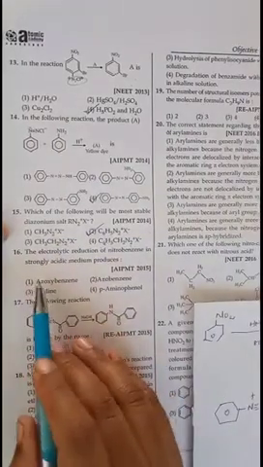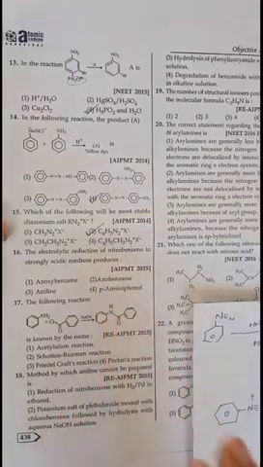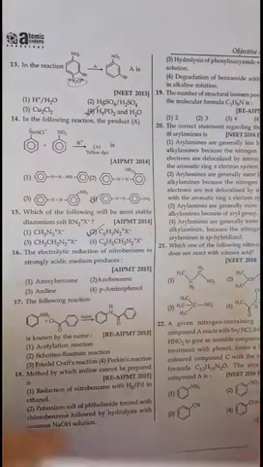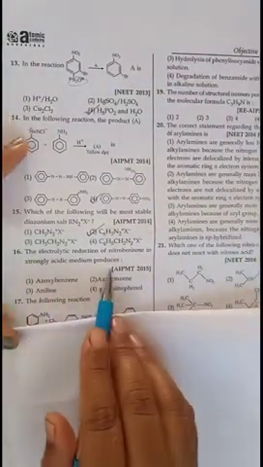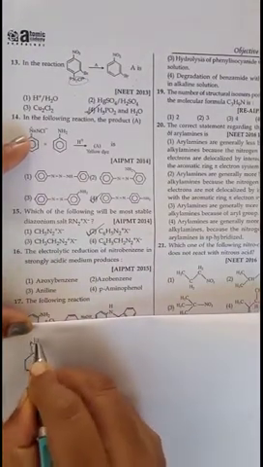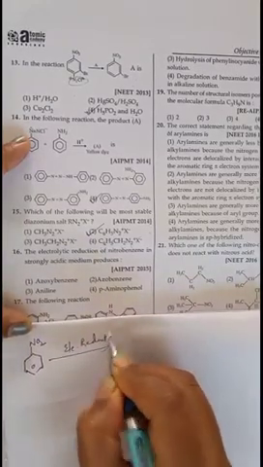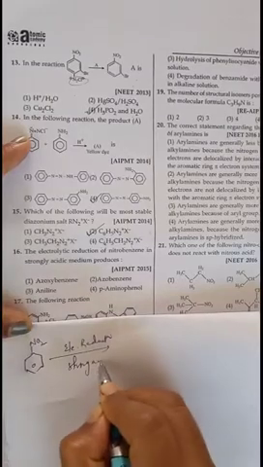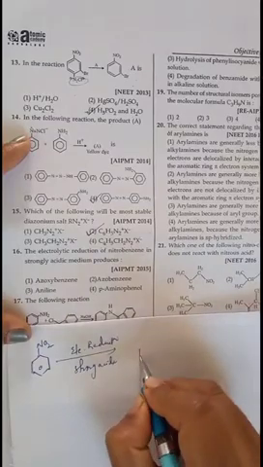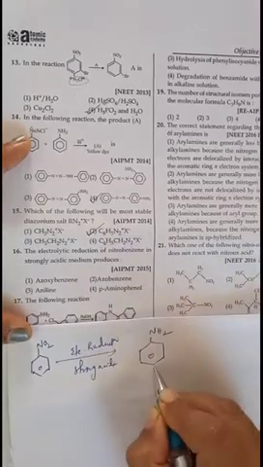Now the next one, the electrolytic reduction of nitrobenzene in strongly acidic medium. In the first case itself I have told you, whenever reduction takes place in presence of strong acidic medium, for nitrobenzene, this is nitrobenzene. When electrolytic reduction takes place in strong acidic medium, now what happens? It will not form aniline. It can form para-aminophenol.